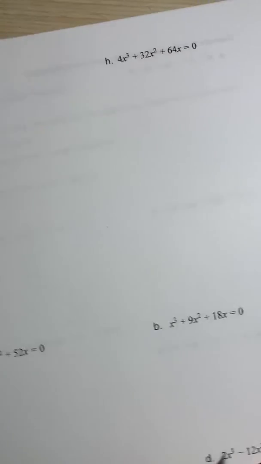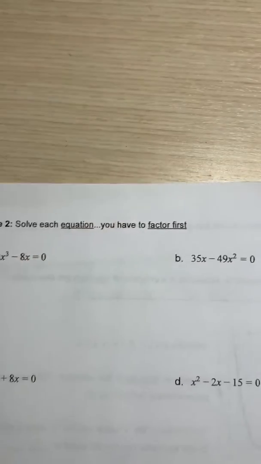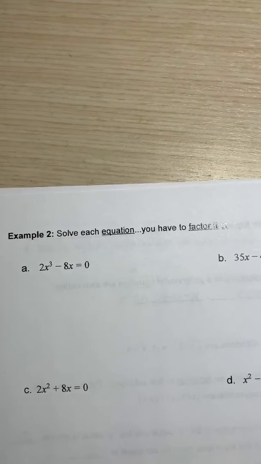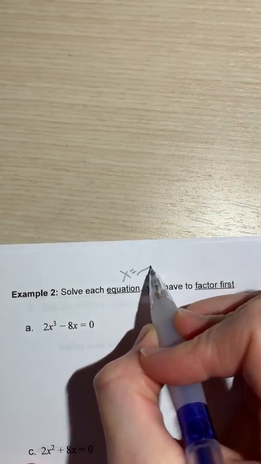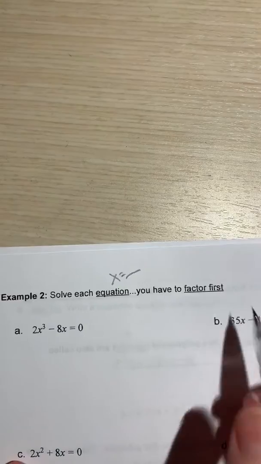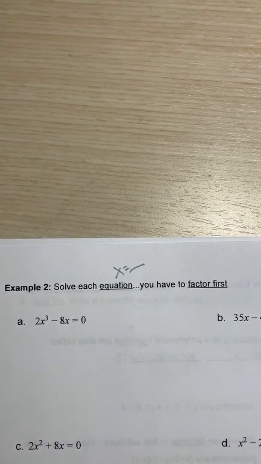All right, so what happens when the equations are not factored, which is actually how most of your problems are going to look. So this says solve each equation. So again, you're finding what x is equal to. And it says you have to factor first. So these are not factored. We have to factor them.